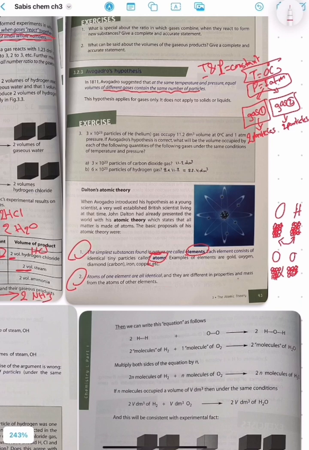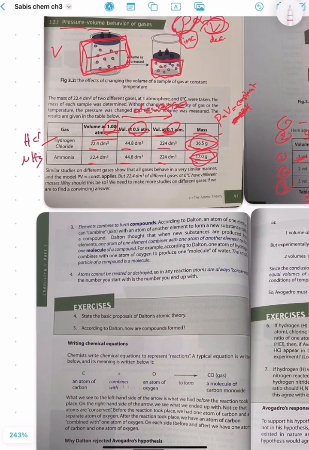They are different in properties and masses from other atoms. Each one of them, for oxygen, has its own properties and its own mass. For hydrogen, again, it has its own properties and its own mass. Number 3, when elements combine, they form compounds. Let's say hydrogen combines with oxygen: one atom of oxygen, when it is bonded to 2 atoms of hydrogen, gives us a compound.